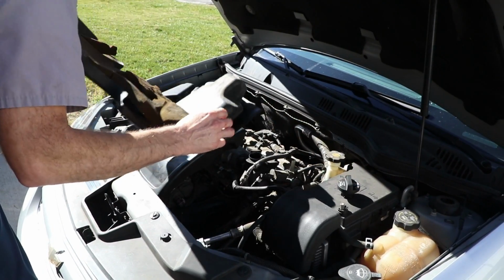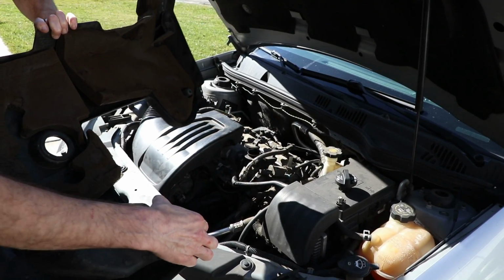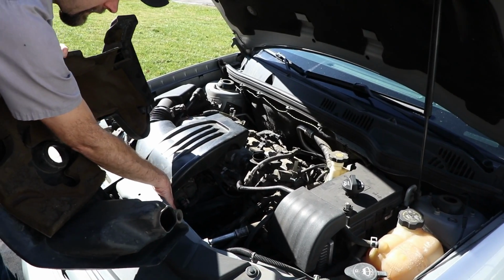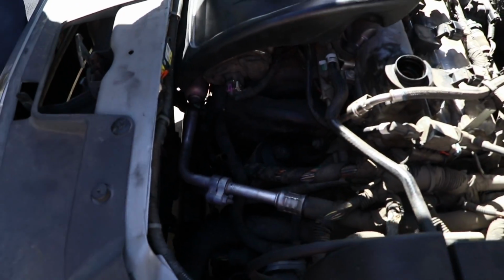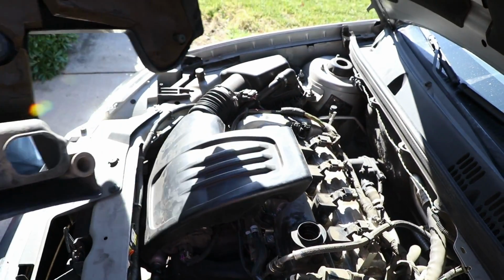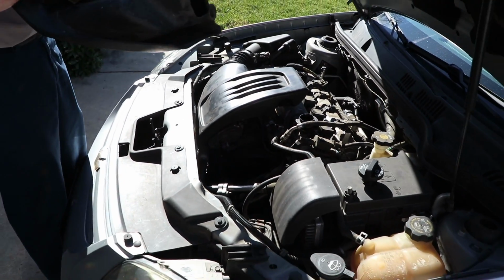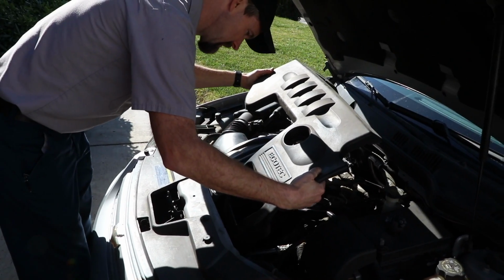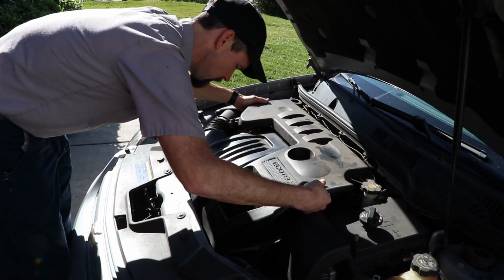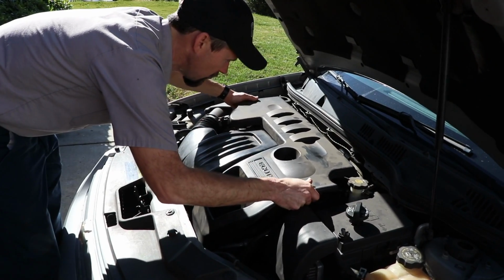When you install this, you want to make sure you slide this over the rod right here. You can see this rod right here, and we have the same thing over here. That's the other part. So you want to line it up with those three things. So we'll put it right here, and then we'll slide it over our oil filler.